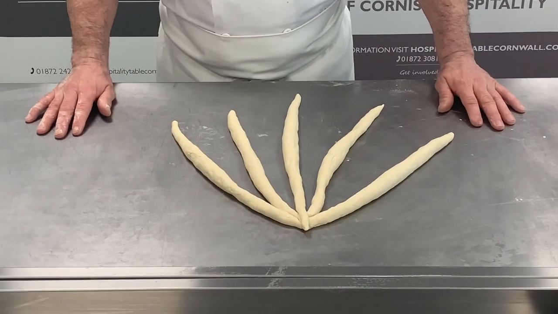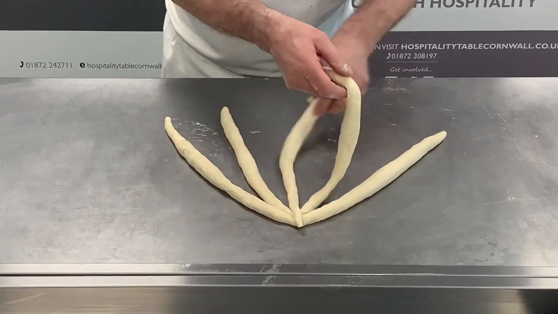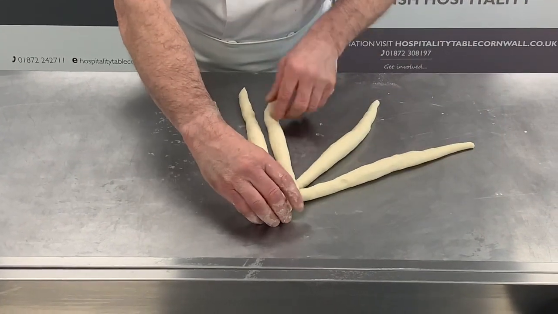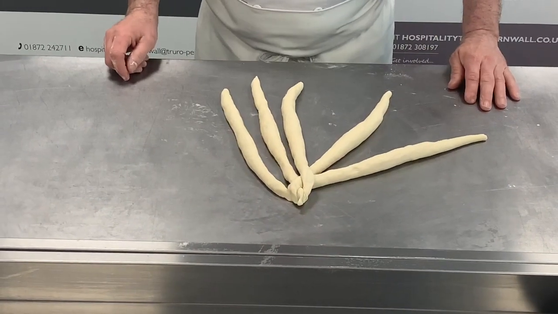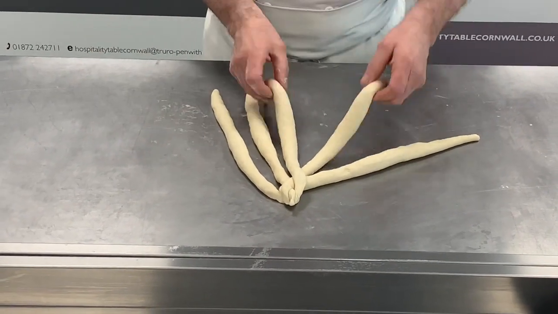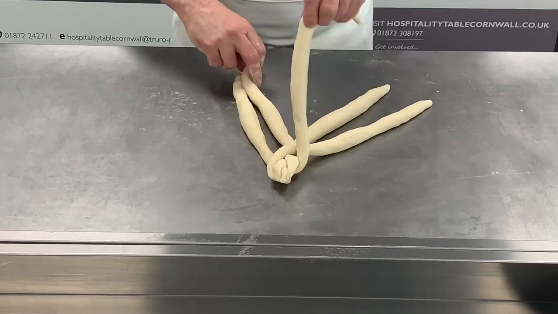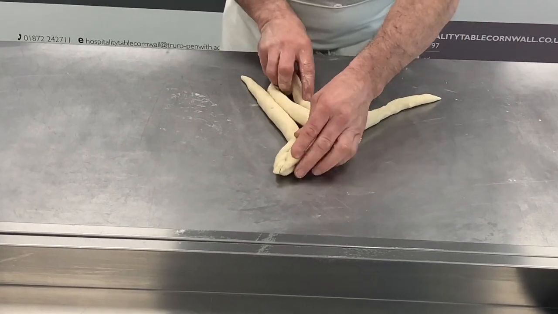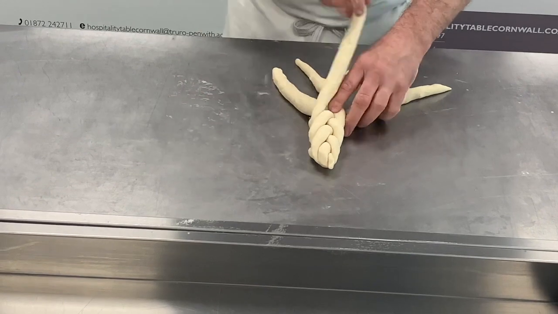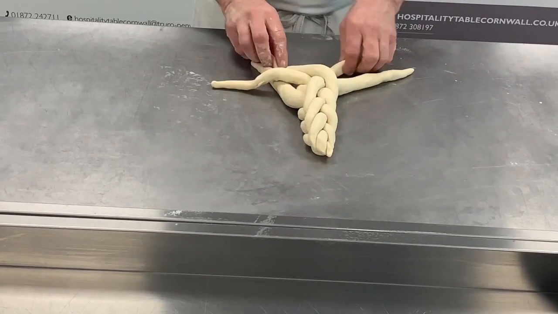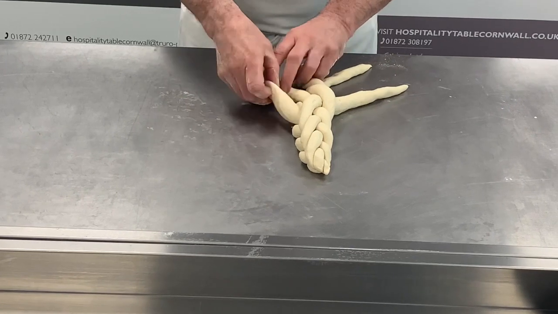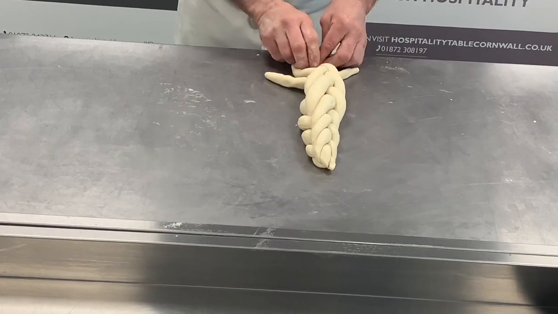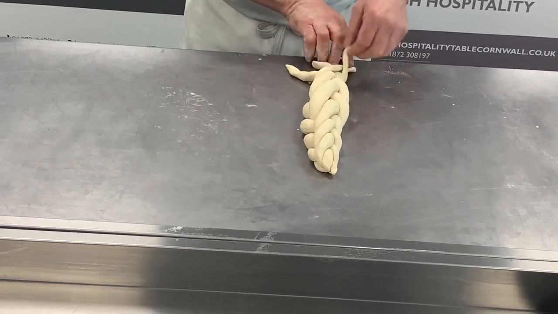So there's always a sequence to plaiting, and this one goes 2 over 3, 5 over 2, and 1 over 3. And then we can speed it up a little because it's the same sequence repeated. 2 over 3, 5 over 2, 1 over 3, and so on, repeating the same sequence.